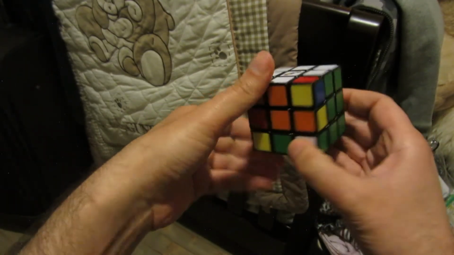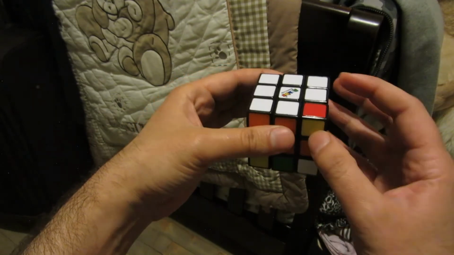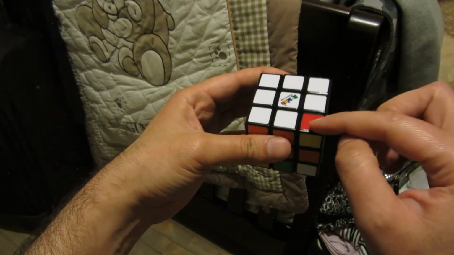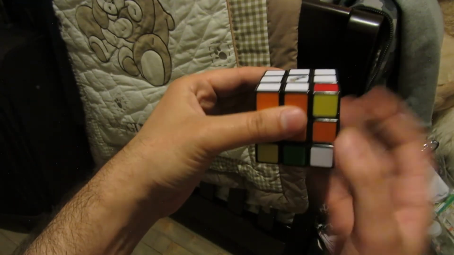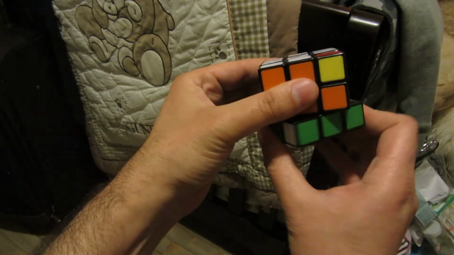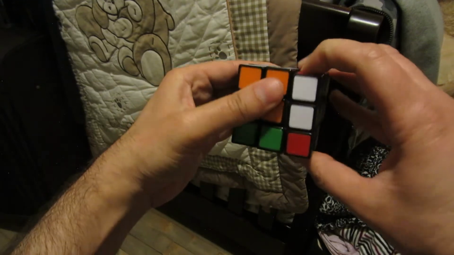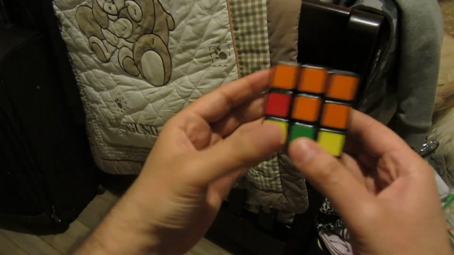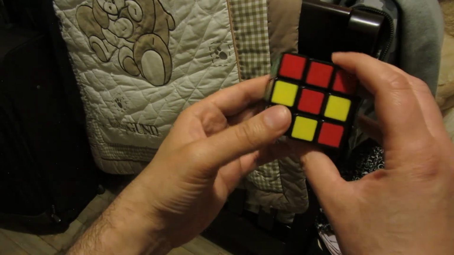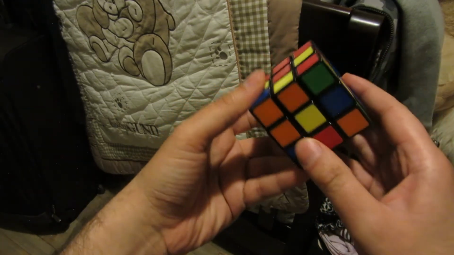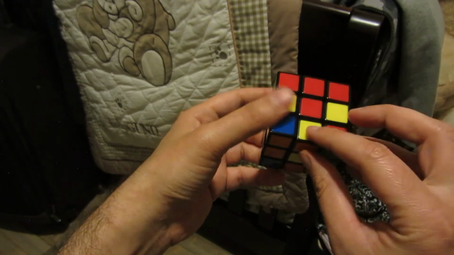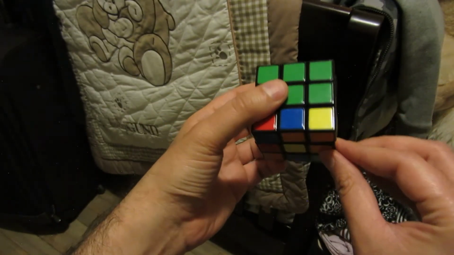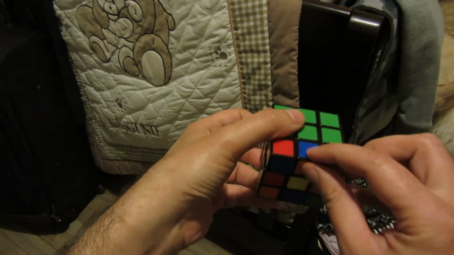Now fix the error that you created. You messed up the white ones, so we need to bring this one up here. So I'm gonna move it away, bring this down, move it back in, bring it up. So now we look again at edge pieces at the last layer that don't have yellow, like this one.